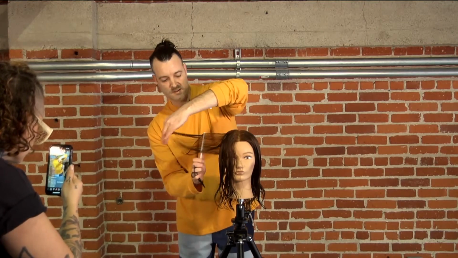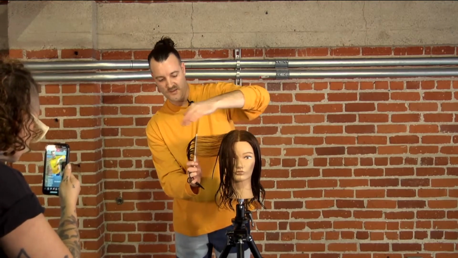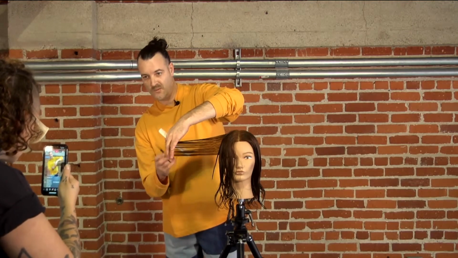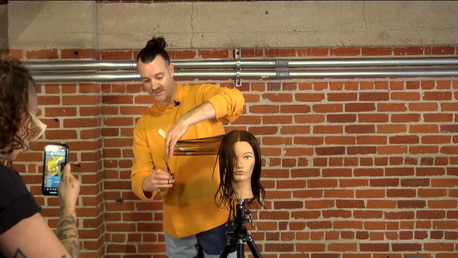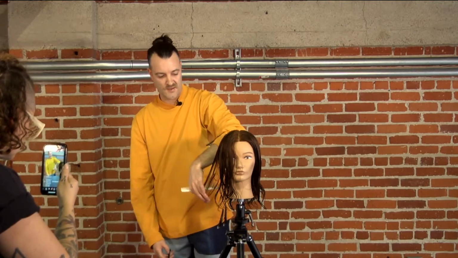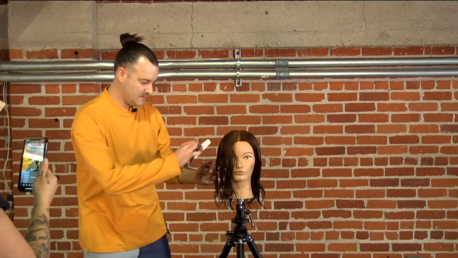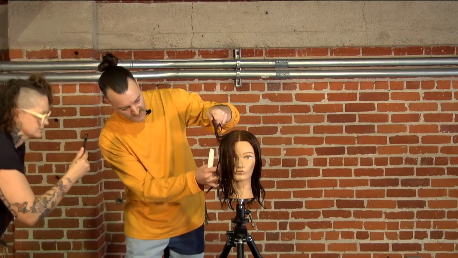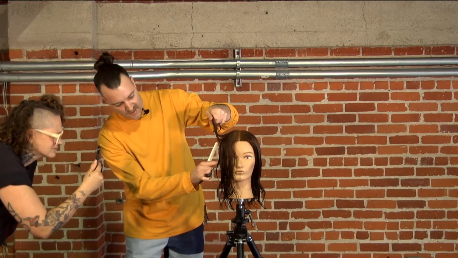Keep in mind, this is the convex layer from previously. So there'll be a lot more coming off on the other side than there is on this side. So now that is the length. And look at this. This is the highest point of the hairline through this side area, isn't it?